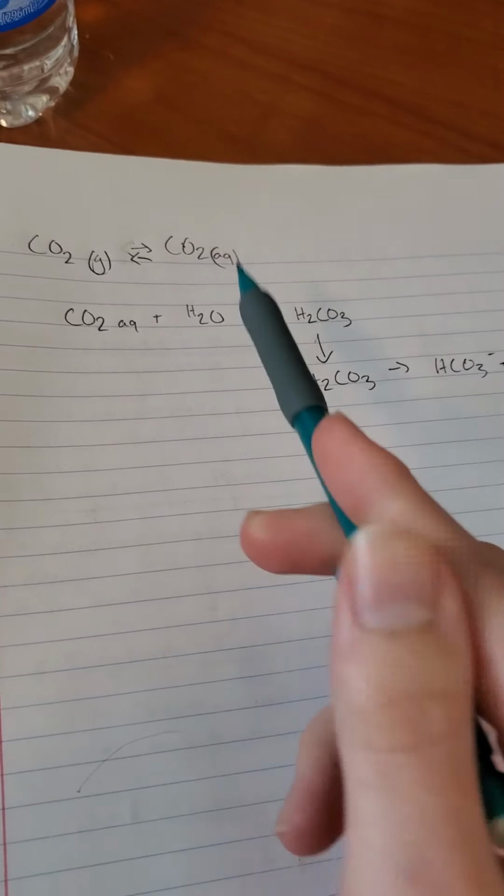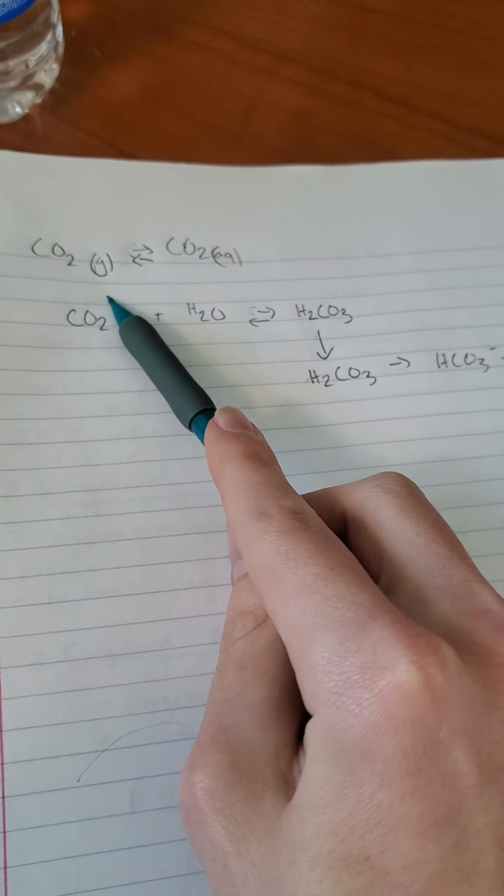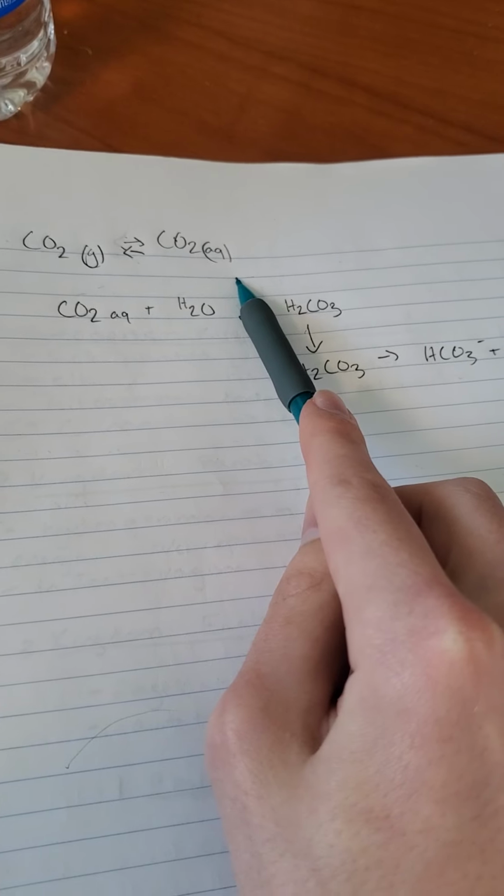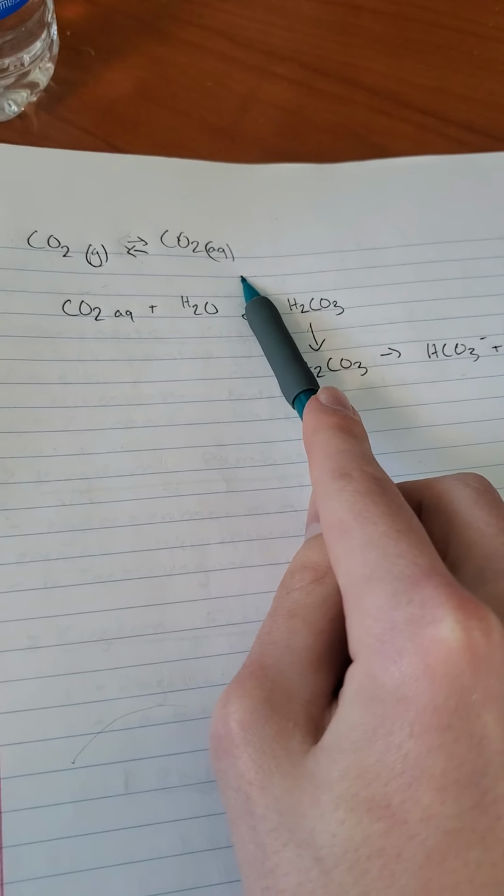So Le Chatelier's principle says when a system is in equilibrium and something changes to shift that equilibrium, the system will shift back the other way to go back to equilibrium, right? An example of this would be a Coke bottle, right? So it's in equilibrium. You've got CO2 gas in equilibrium with aqueous CO2, right?